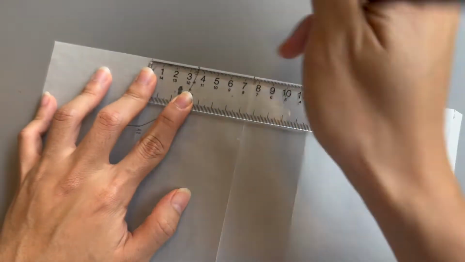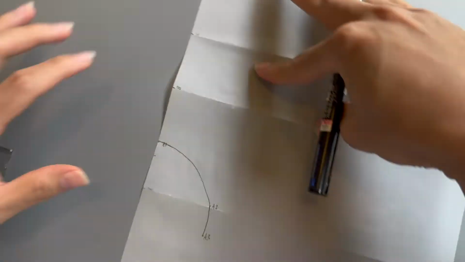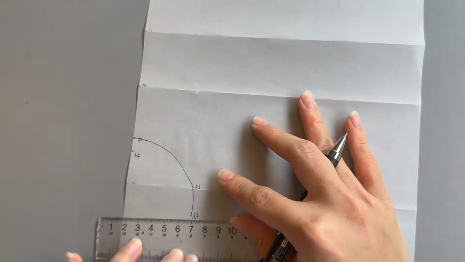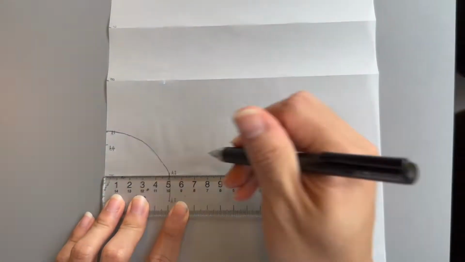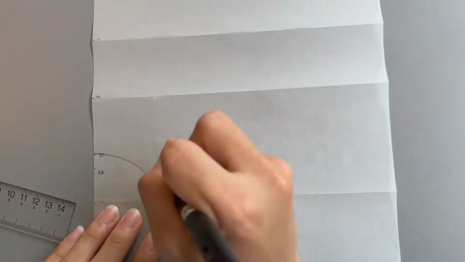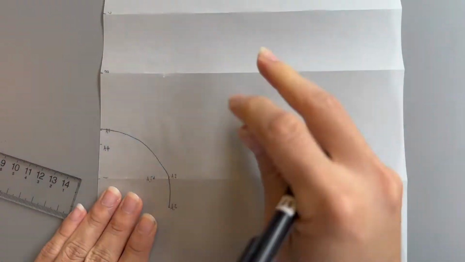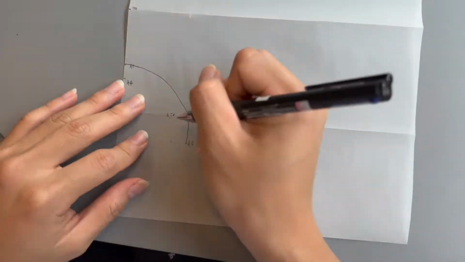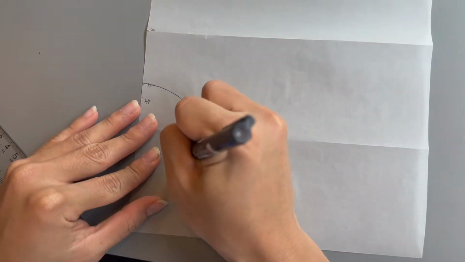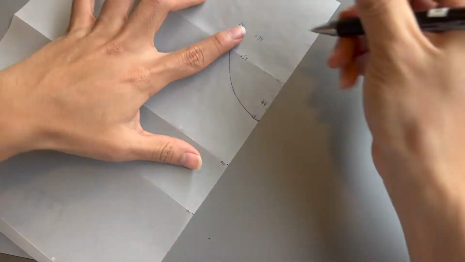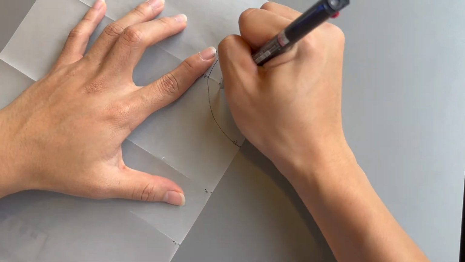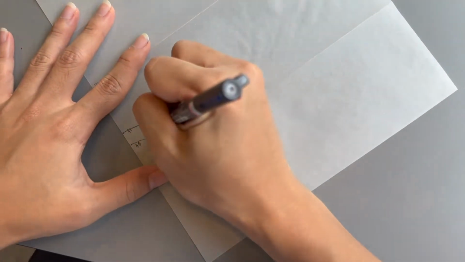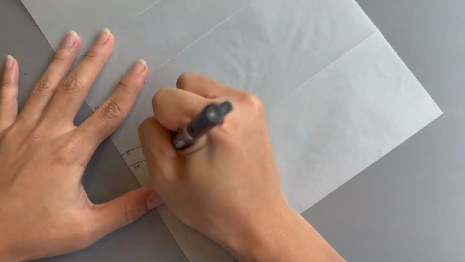Next, we're going to make a marking 2.5 centimeters above point A and label it as A4. Make another one 4 centimeters to the right of point A and label it A5. And we're going to do 2 centimeters below A5, make another marking, and label it A6. Similarly to before, draw another smaller quadrant and join these 3 points together. We want to label the resulting space between the 2 quadrants as the pubic arch.